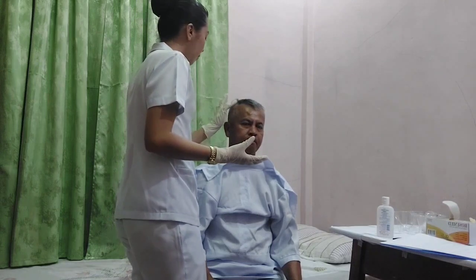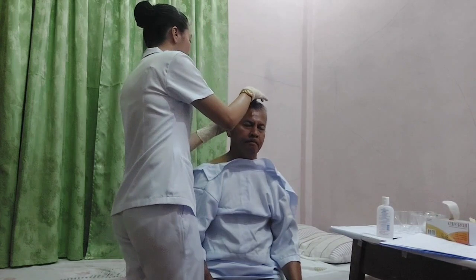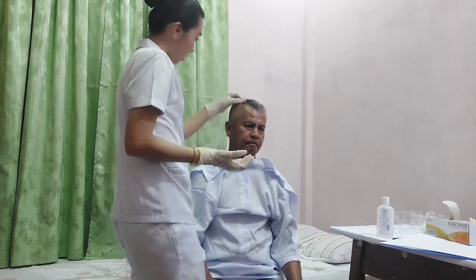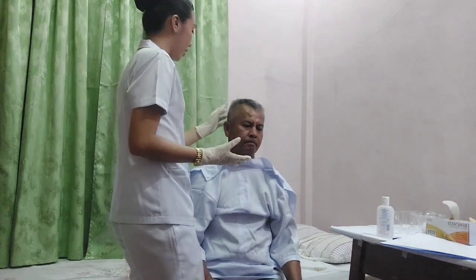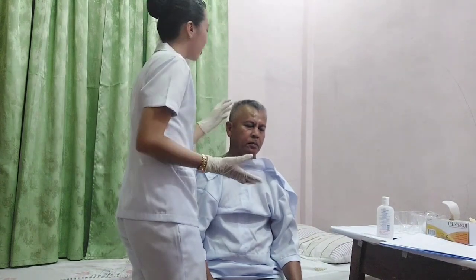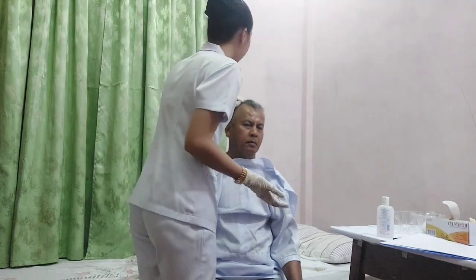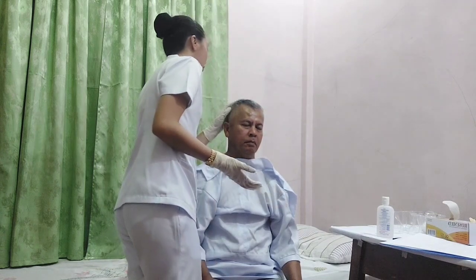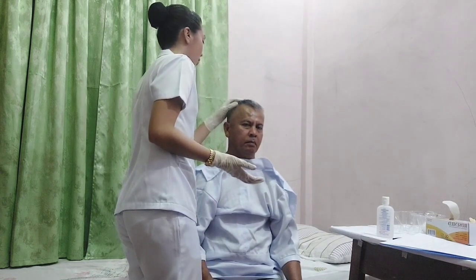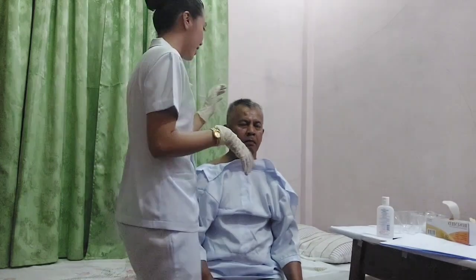Okay, so I can see that your hair is smooth and your hair distribution is symmetrical, and you have a typical male pattern baldness, but that is expected. And your hair is clean. There are no parasites or dandruff or lice. Everything looks completely normal. So that's it for assessing the hair.